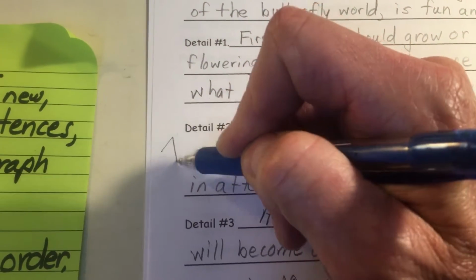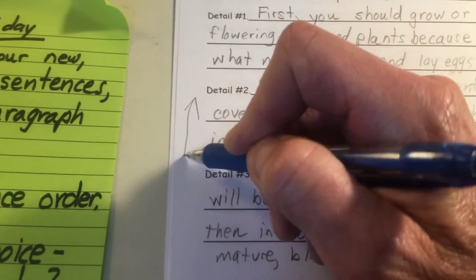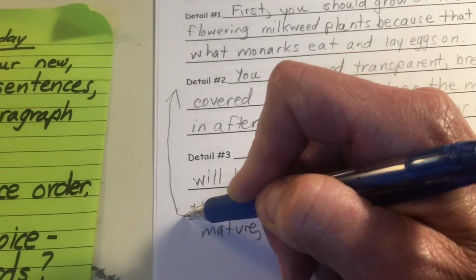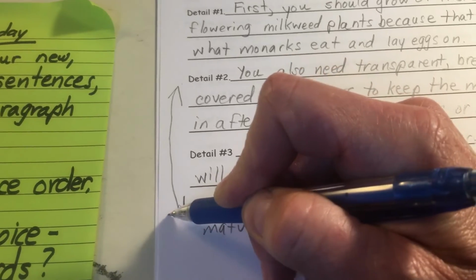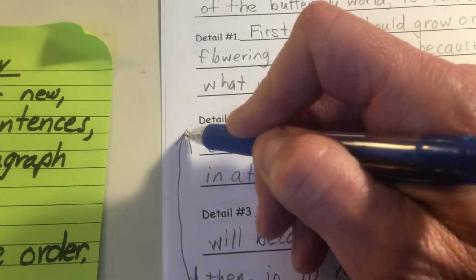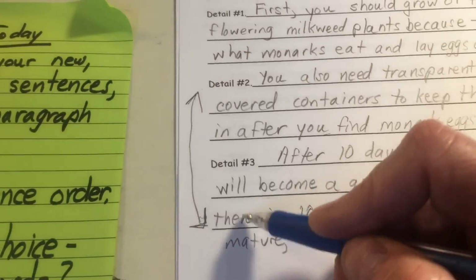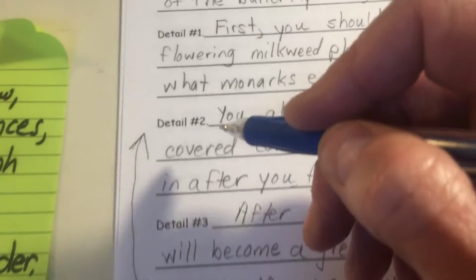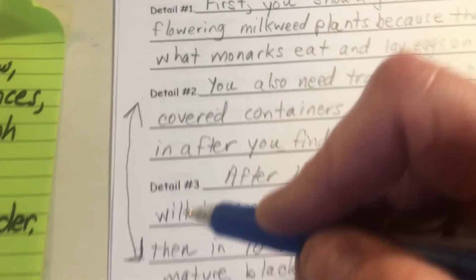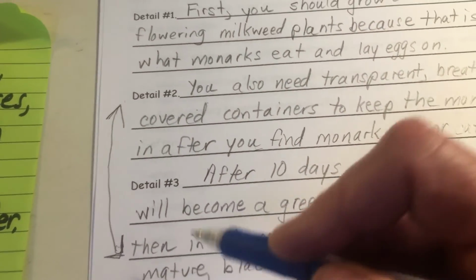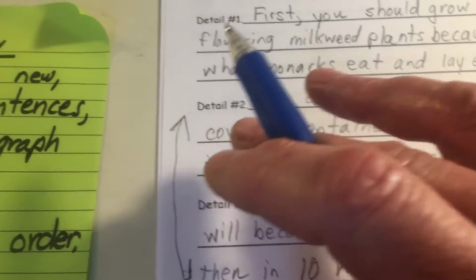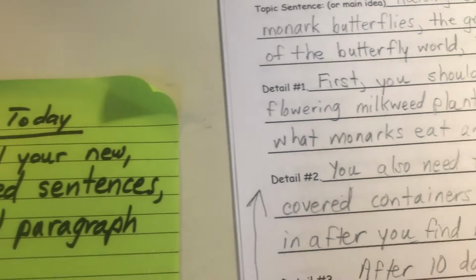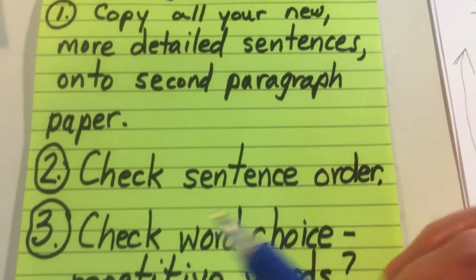You can just show that by drawing a 2-sided arrow, a 2 pointed arrow. And what that shows is that when I write my final copy, sentence 3 is going to go here, and sentence 2 is going to go down here and become sentence 3. So just check your sentence order. Most of you aren't going to want to change your sentence order, but it's worth thinking about.